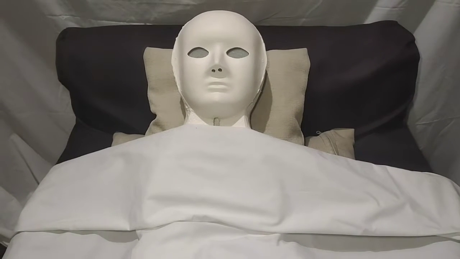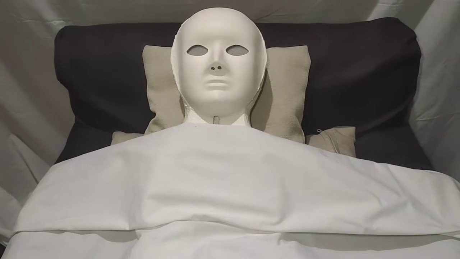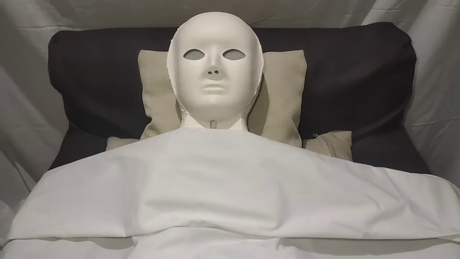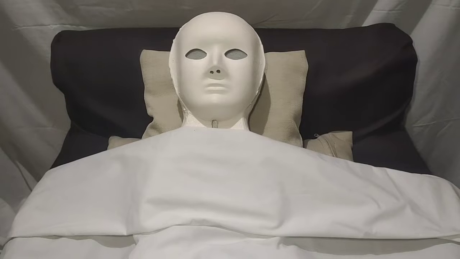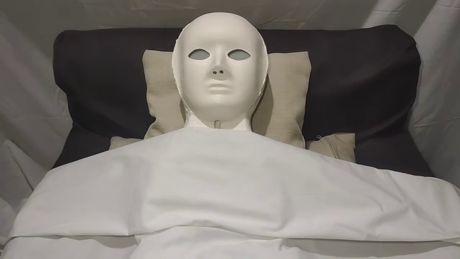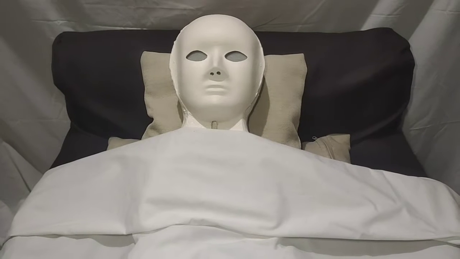Let us now proceed to the assessment of the procedure. First, we should assess the patency of the patient's nares by asking the patient to occlude one nostril and breathe normally through the other.